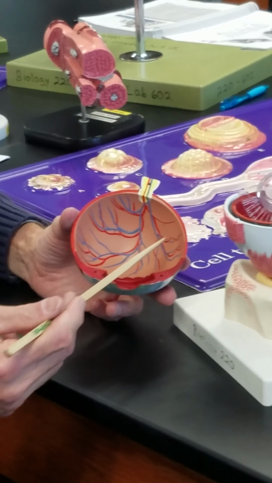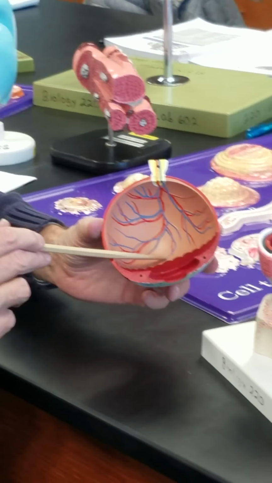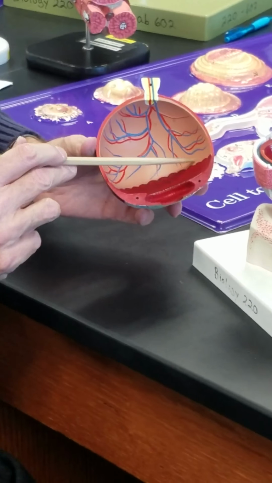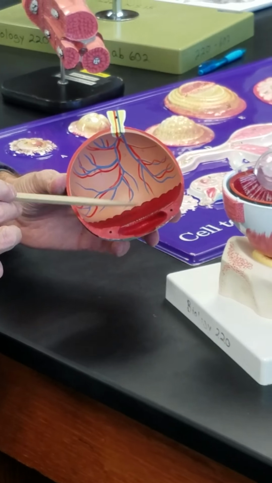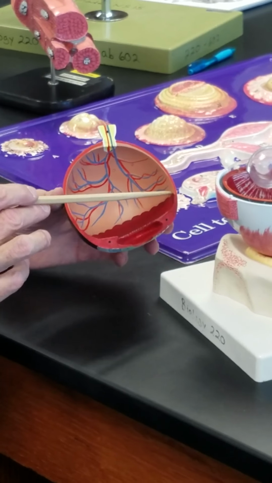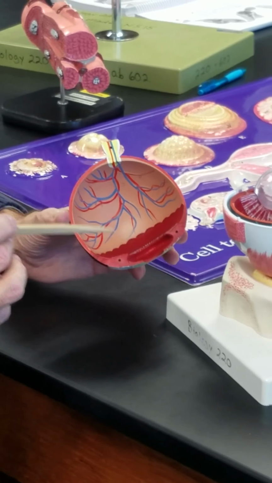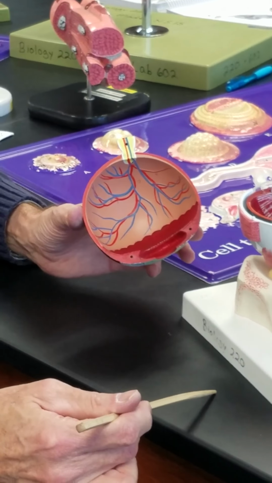All right, so retina only comes so far forward, stops right there. So here we are running along the border of the retina and the ciliary processes. What we call that anterior border of the retina, the ora serrata. That's as far forward as the retina goes.